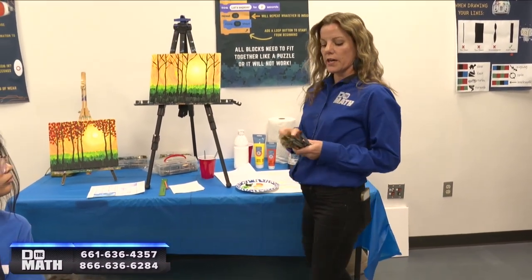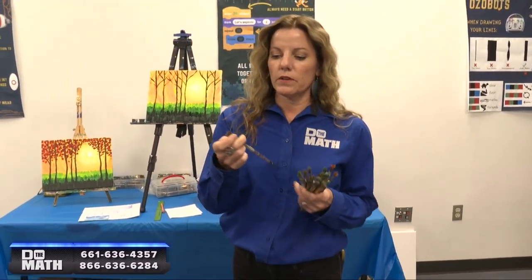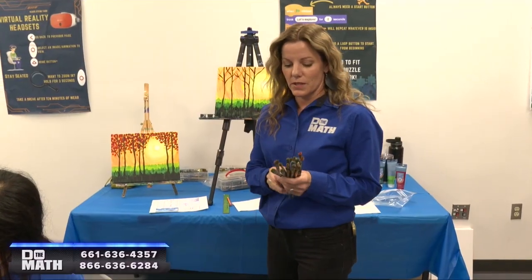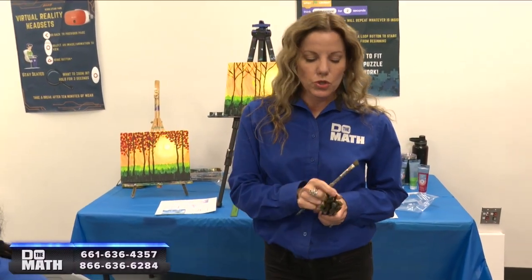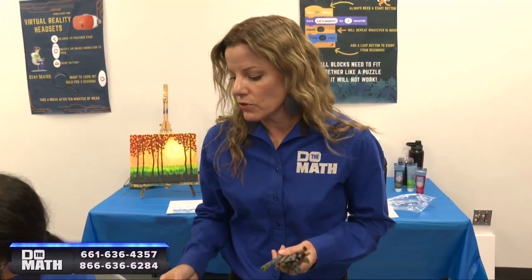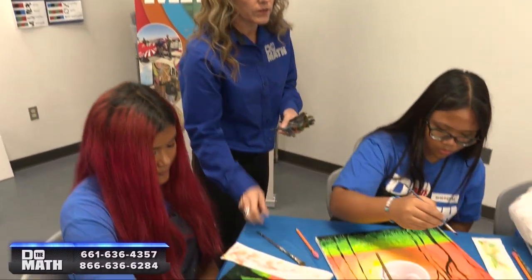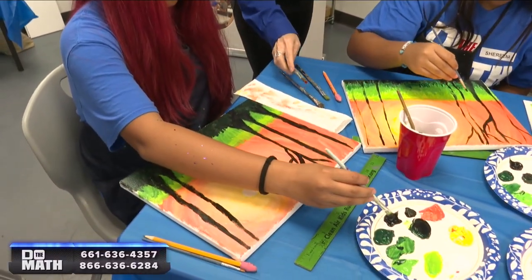So if you ever art at home and you end up having a brush that looks kind of like that, and you think, oh, I should throw that away, actually, it's a really great brush for making leaves. So this is something that you want to save, those squished out brushes. I'm going to give you guys all one of these, and then we're going to start to work on our leaves. These are looking great, you guys.